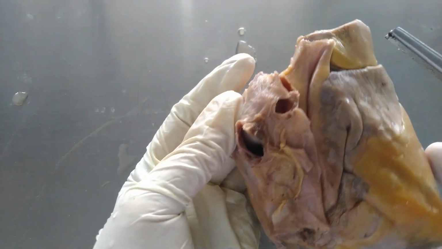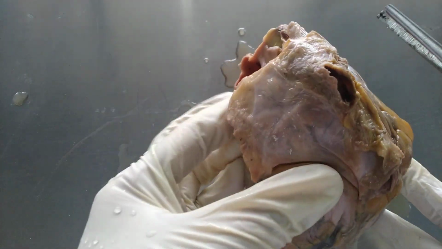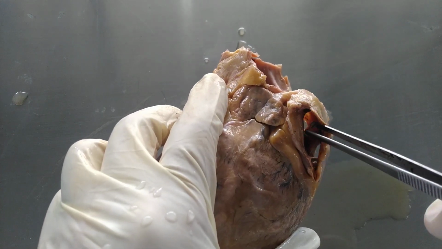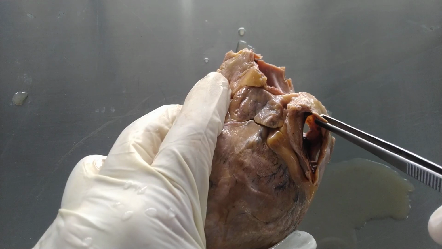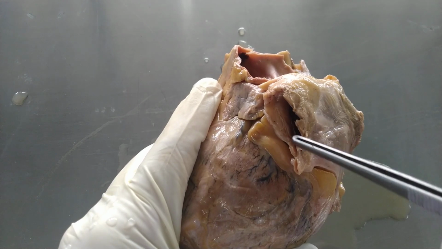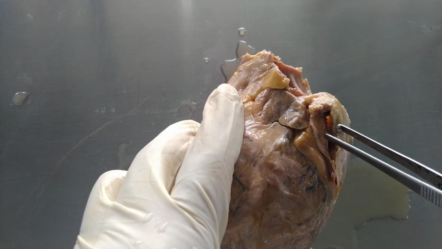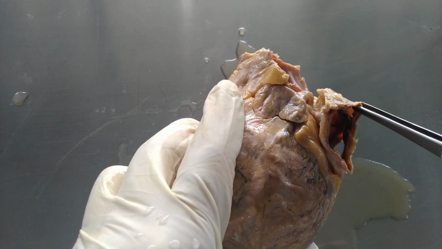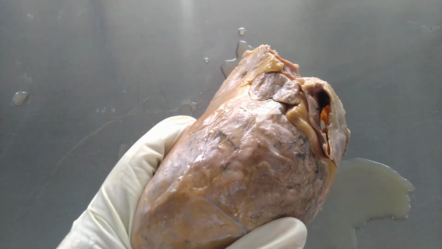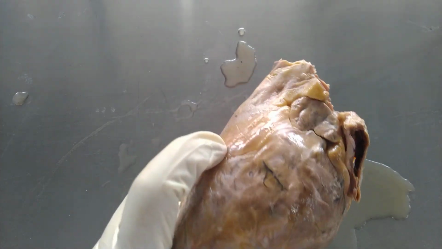You can see two pulmonary veins entering the right side. On the other side, there are supposed to be two pulmonary veins also entering, but we cut very close to the atrial chamber here. So this part of the left atrium is partly damaged, and we cannot anymore distinguish the two veins that are supposed to enter the left side of the left atrium.